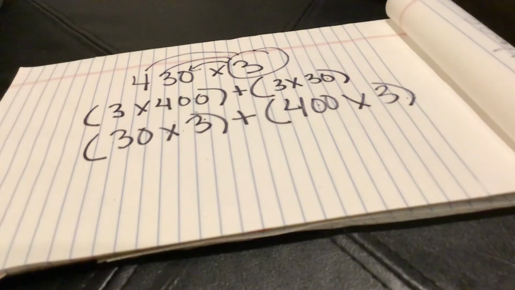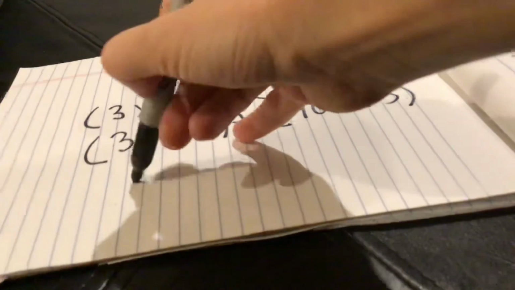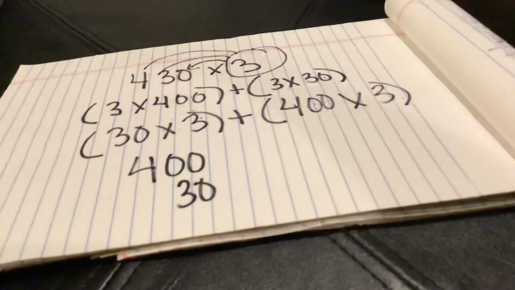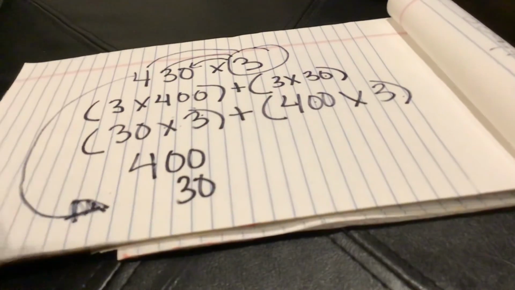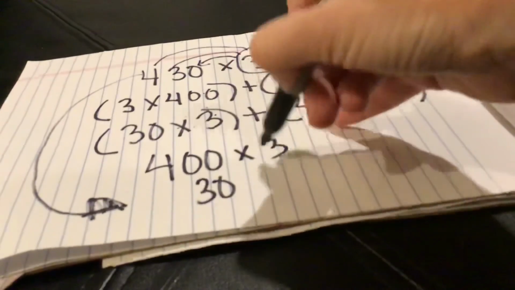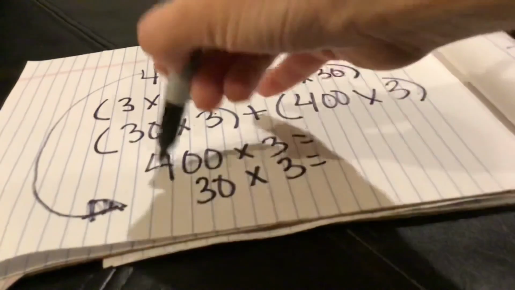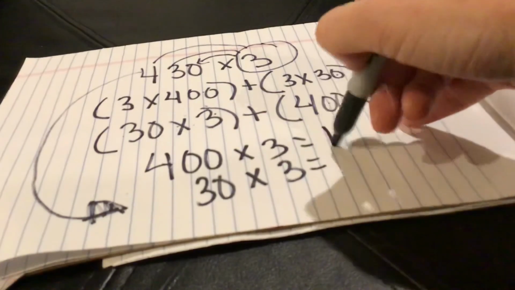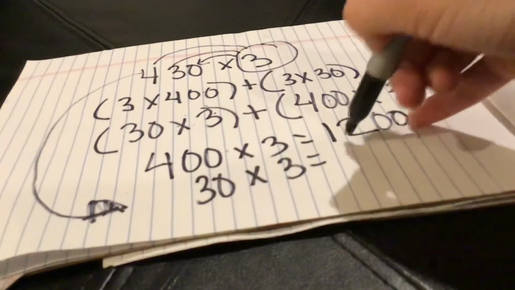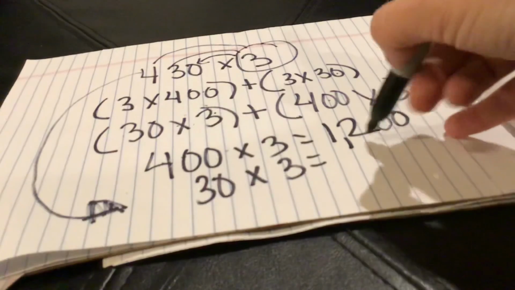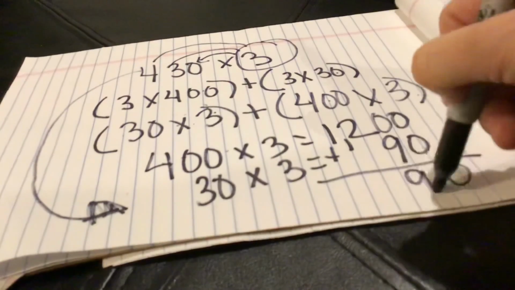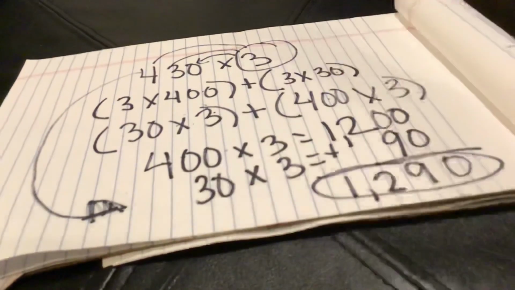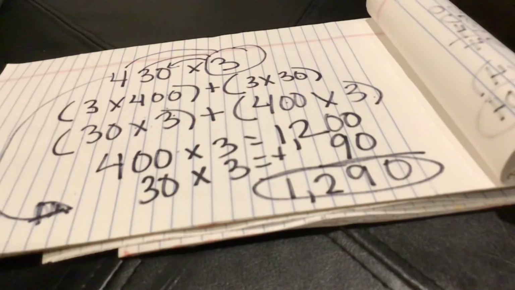Okay? So if I continued and I broke it apart, I would get 400 and then 30. Now I'm breaking this number apart by place value. I know that's a little bit of a crazy arrow. And I'm going to multiply each of these by 3. 4 times 3 is 12, my 2 zeros. 3 times 3 is 9. Add my 0. I'm going to add these together. And my final product is 1,290.